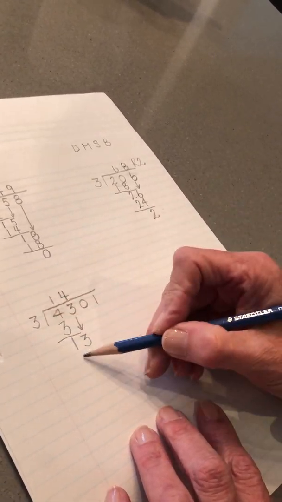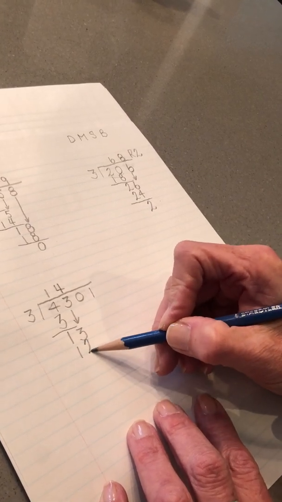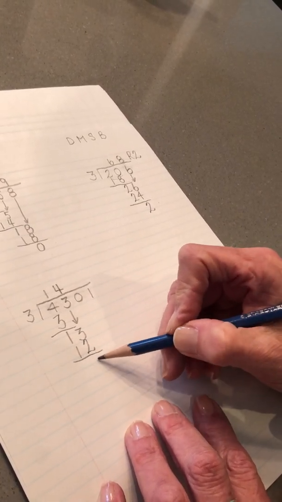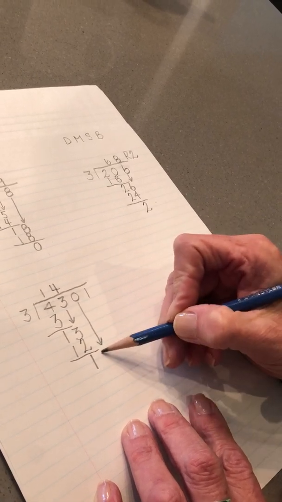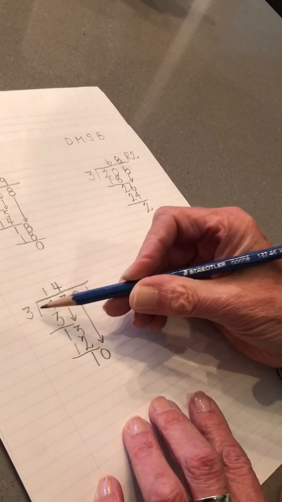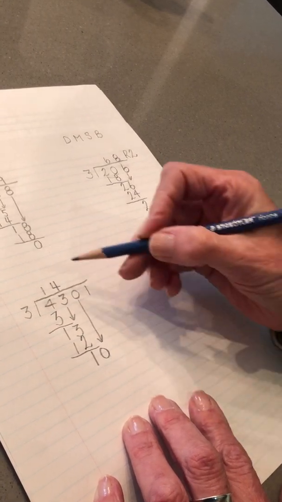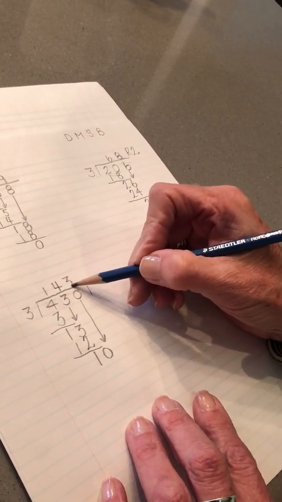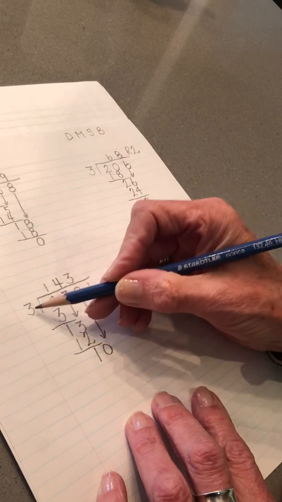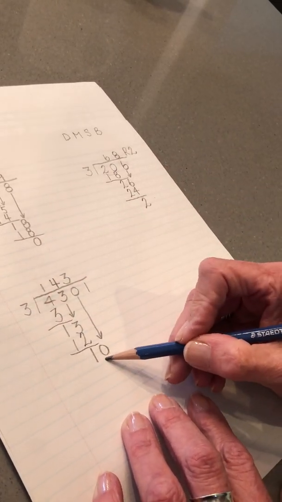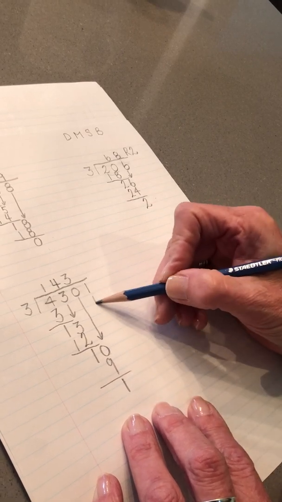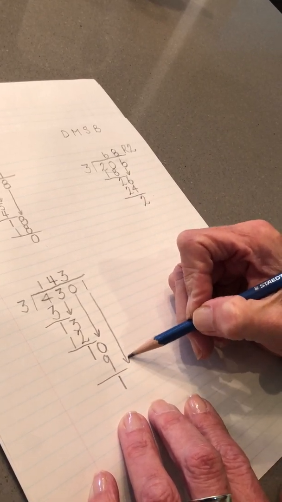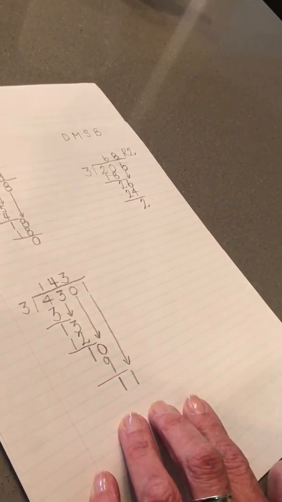M, we get 12. S, subtract. B, bring down. Now we start with D again. How many times does 3 go into 10? Close as we can without going over. M, multiply. We get 9. S, subtract. B, bring down. We just keep going until we run out of numbers.